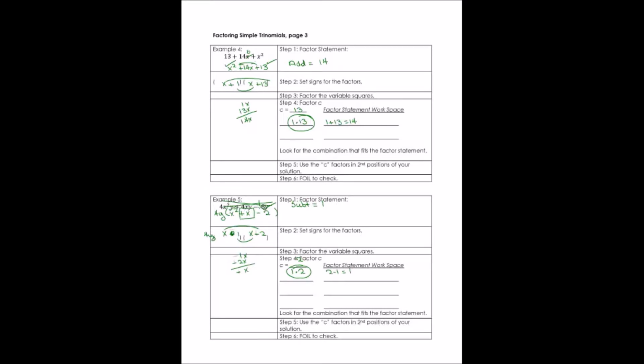Just flip the signs. Don't go moving the numbers around. Just flip the signs. Check that inside and outside again. This time I say negative 1 times x gives me a negative 1x. X times 2 would be a positive 2x. When I combine those, I'll end up with a positive 1x, and that is what I need. So, if you have one of each sign, be careful when you FOIL that you check the inside and outside terms very carefully. And if you have the sign wrong, just flip the signs. Don't move the numbers.